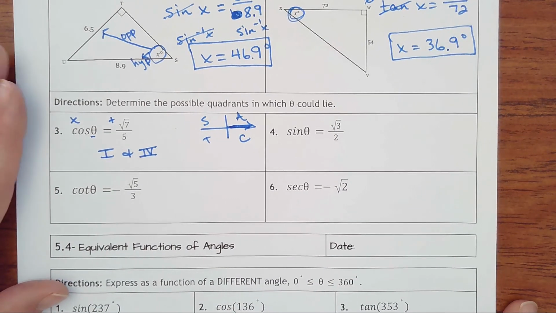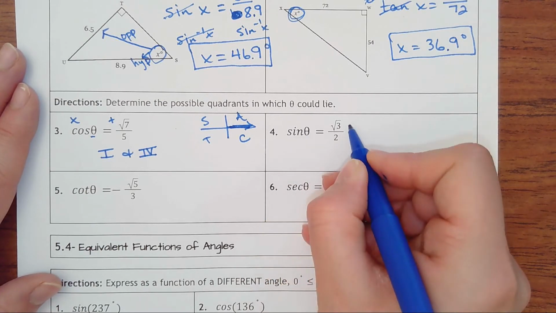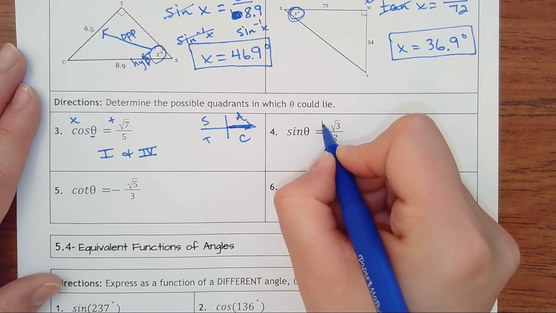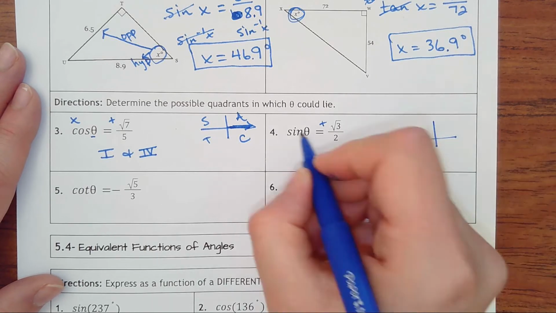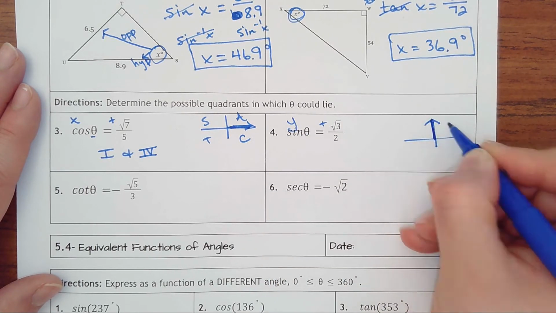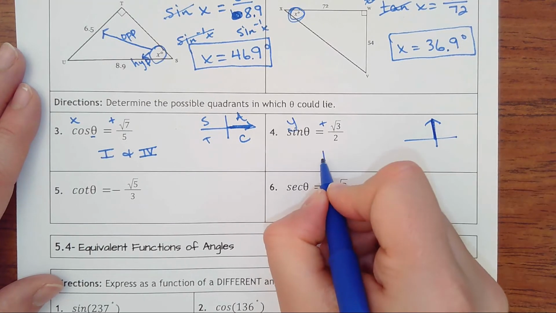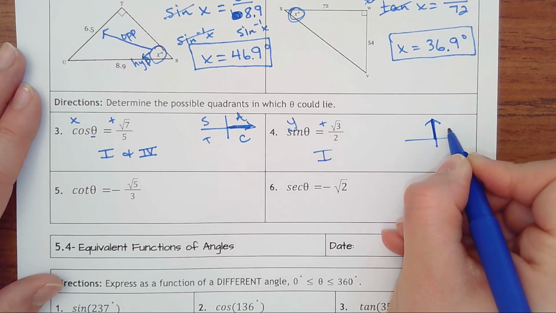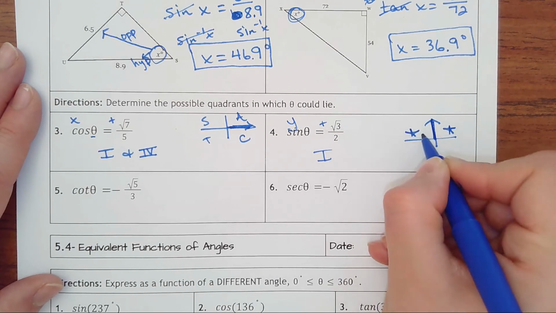Number 4 is, where's sine of an angle going to be positive square root of 3 over 2? Thinking about sine as the y's, y values all go up when they're positive. So that would be here in quadrant 1, and then here in quadrant 2.